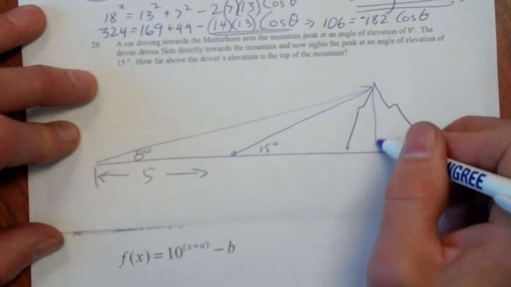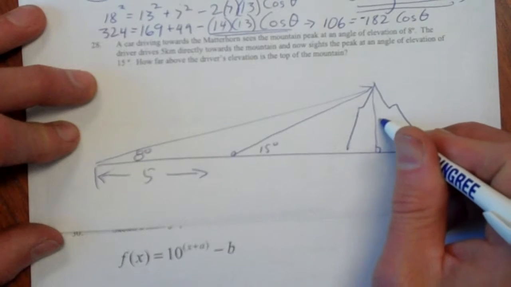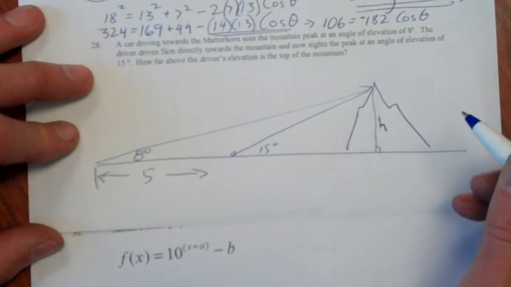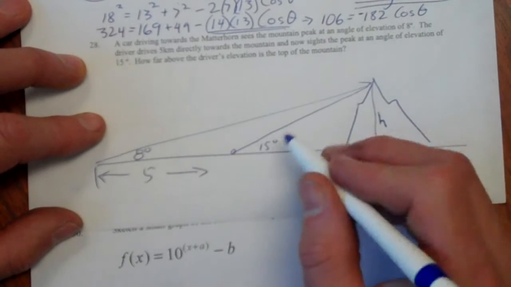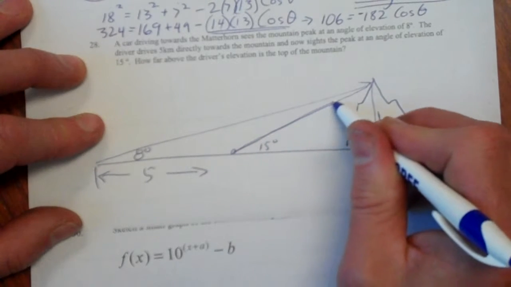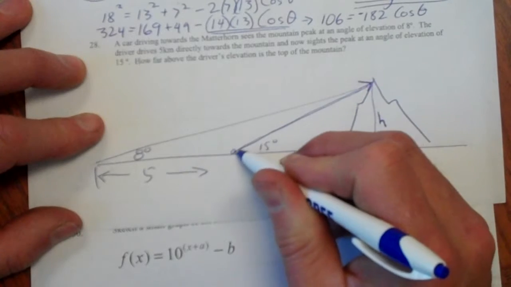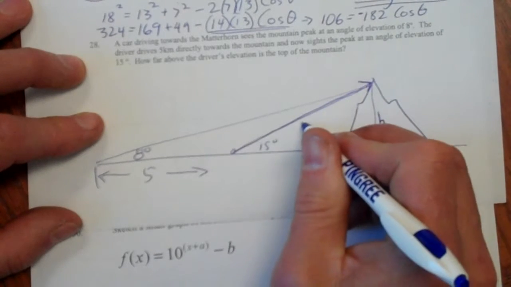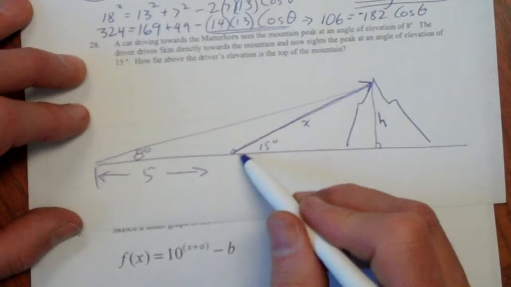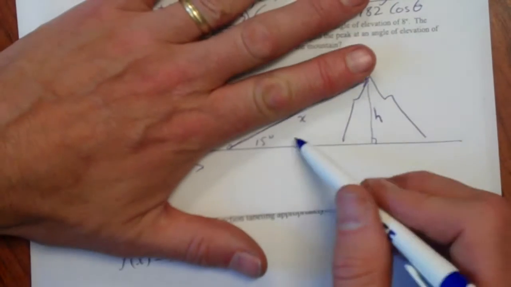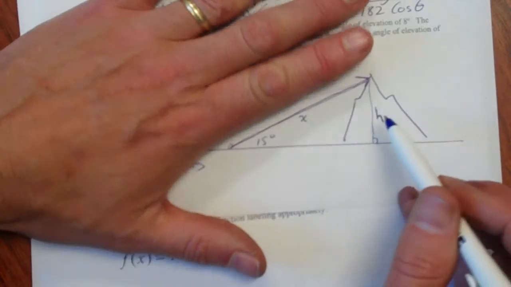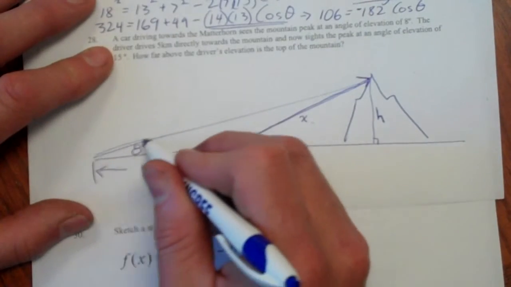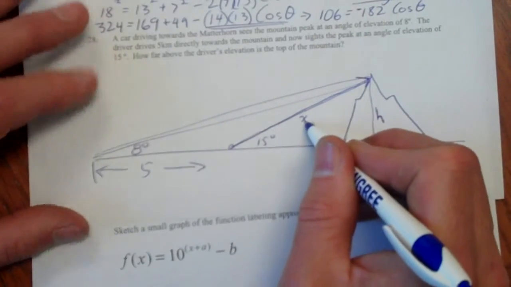So the question is, how tall is that mountain? What is that height right there? Well, you can really do this a couple of different ways. I think that the simplest way, maybe just for our purposes here, is to figure out what the length of this unknown diagonal is, x. Because if I can solve for that, then I've got a smaller triangle with 15 and x and h. Once I have that as a number, I can solve it. So what is the triangle that will get me this solution here?